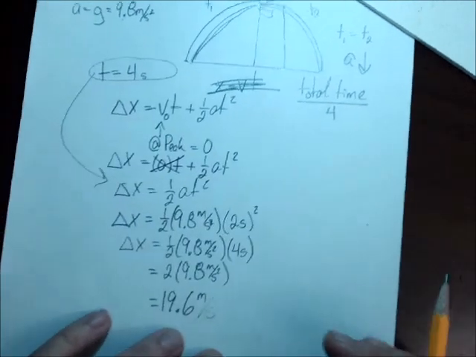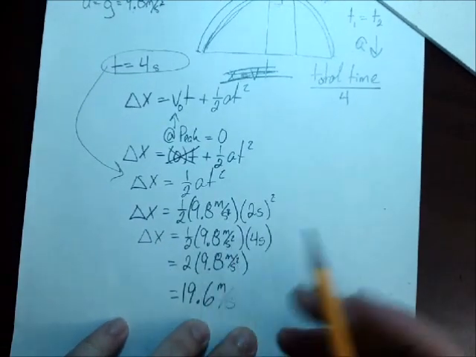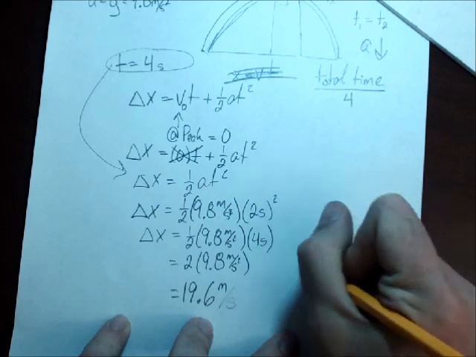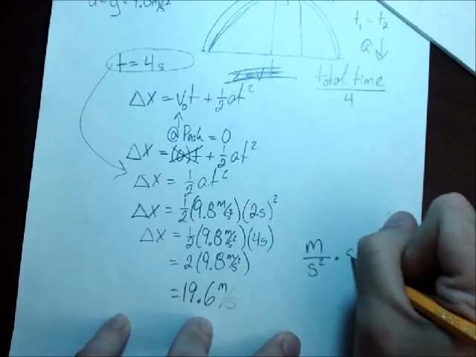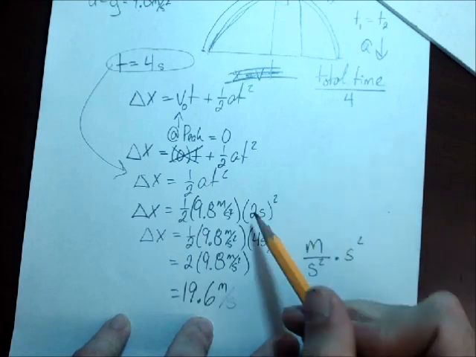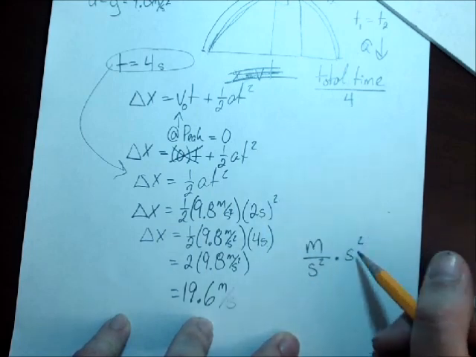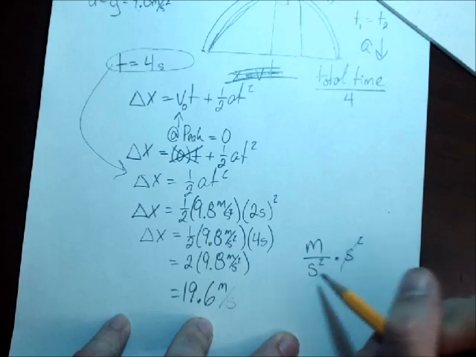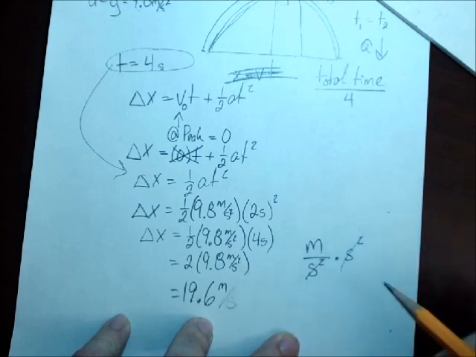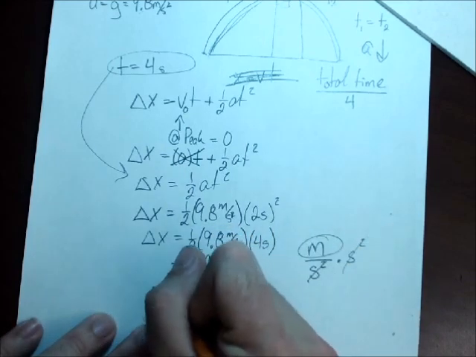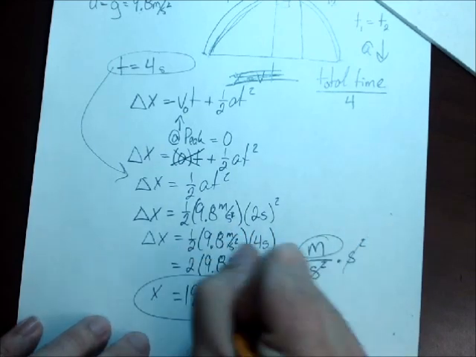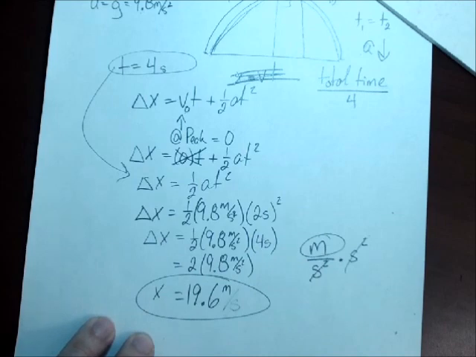Now, if you're wondering about how we got that unit, we were left with meters per second squared, and we multiplied that by seconds squared. That's our t squared. So we've got seconds squared, those cancel each other out, and we're left with meters. So our final answer is that the height of this flagpole is 19.6 meters tall.